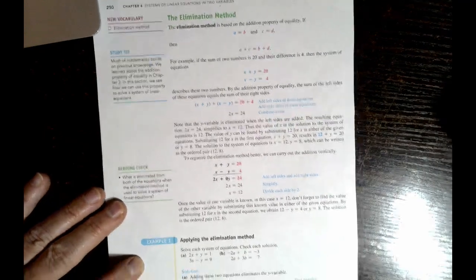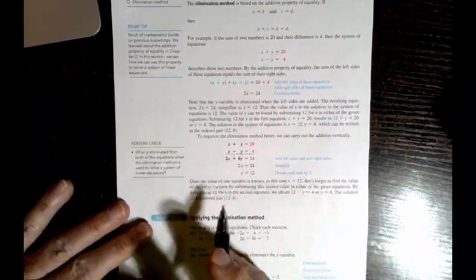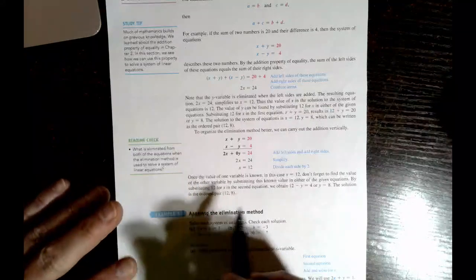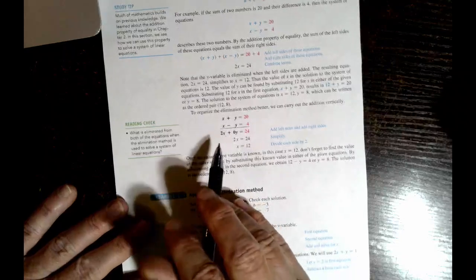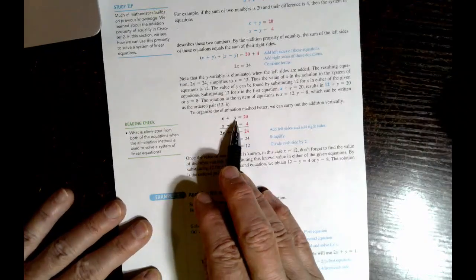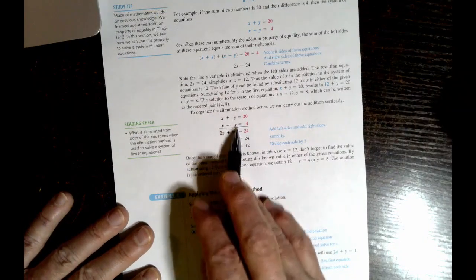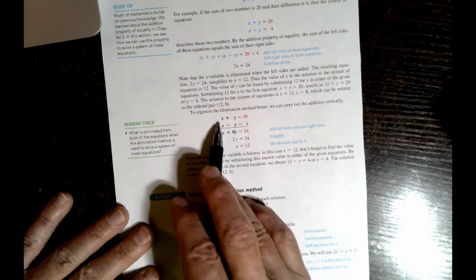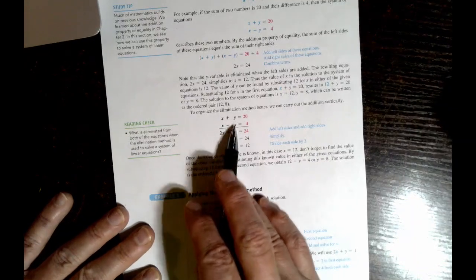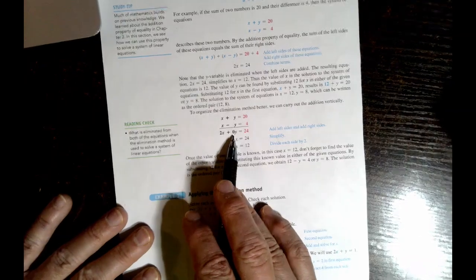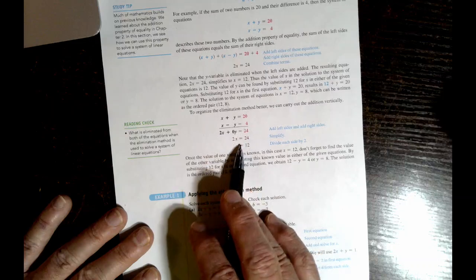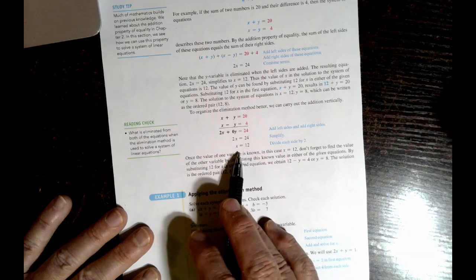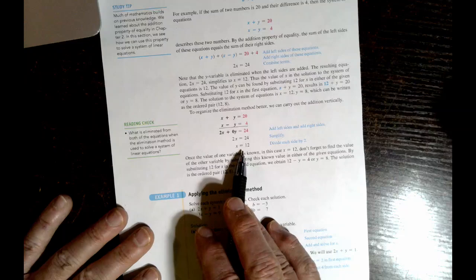Now, when we look at these equations, at least with the first few problems, they're going to be lined up in a perfect way for us to do this. So when we add x plus y and x minus y together, on the left-hand side we get 1x plus 1x is 2x, and 1y minus 1y is 0y, or no y's at all, right? And 20 plus 4 is 24. So you get 2x equals 24, divide by 2, and you get x equals 12.